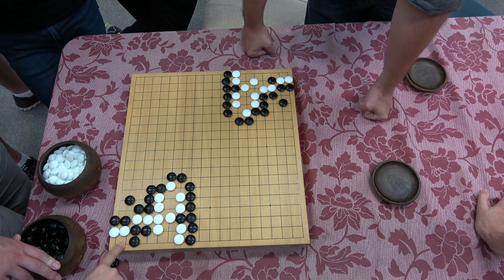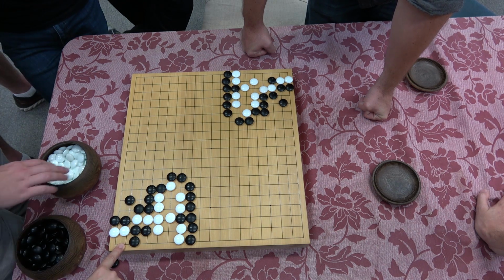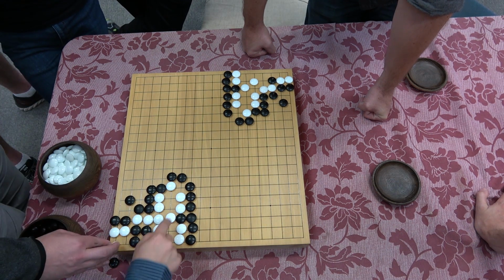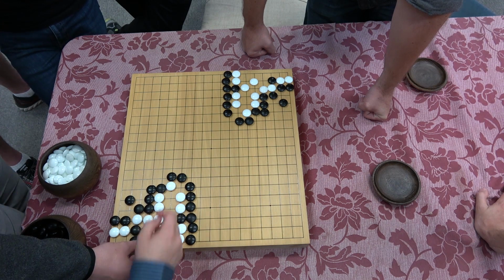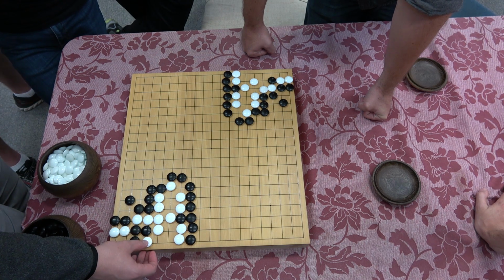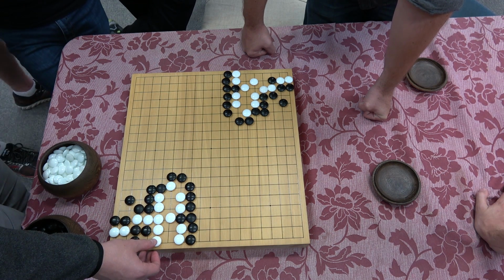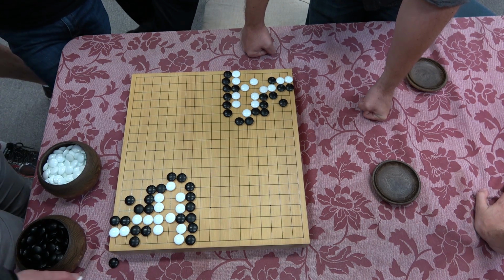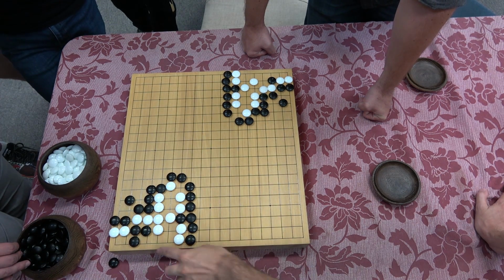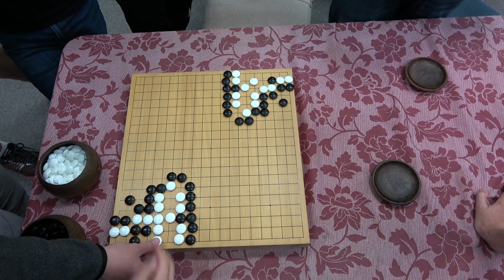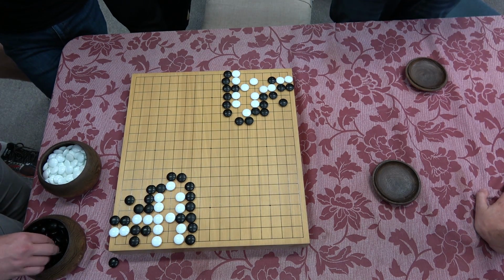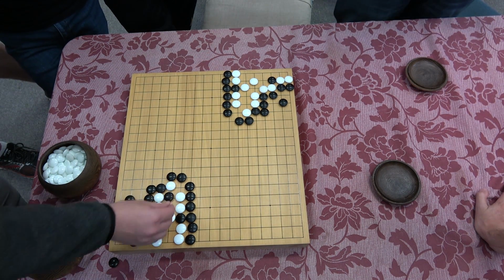Because white can't play that side. If white goes here, this move doesn't work anymore. You can pop up there, and you can make a box. You told us there were no boxes. Strongest box. So white has to play here, and then you poke out this one. This one's not technically a box, but it's the same idea as a box, actually. You pop out that one.